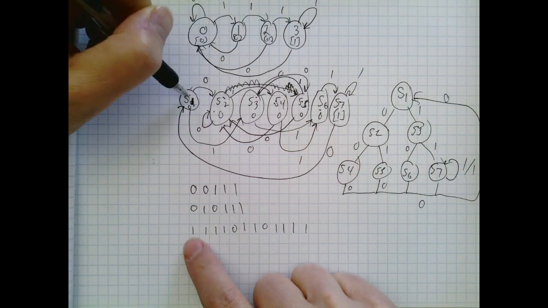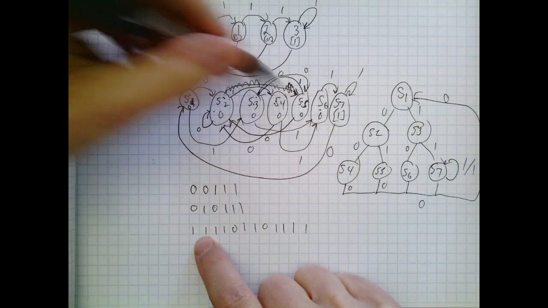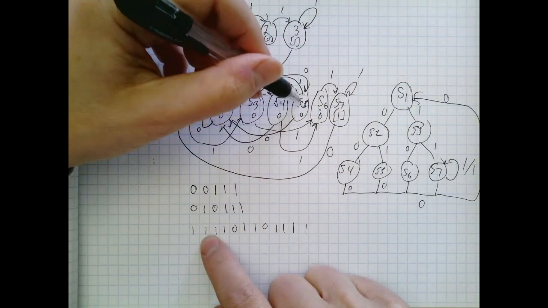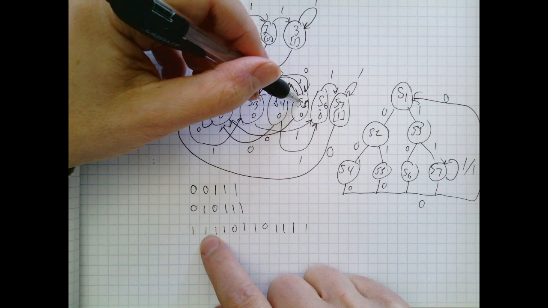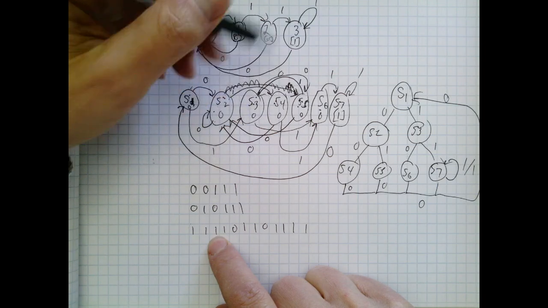So state 1, get a 1, goes to state 3. Get another 1, goes to state 5. Get another 1 from state 5, and it goes back to state 3.